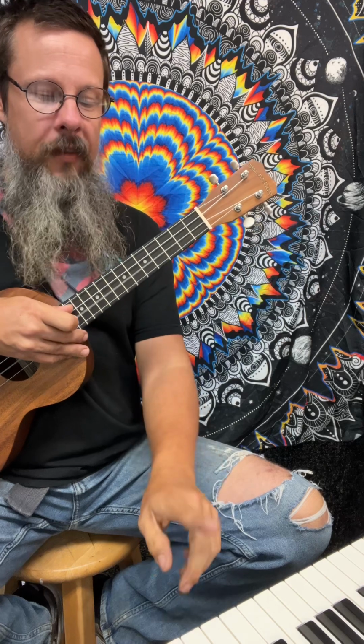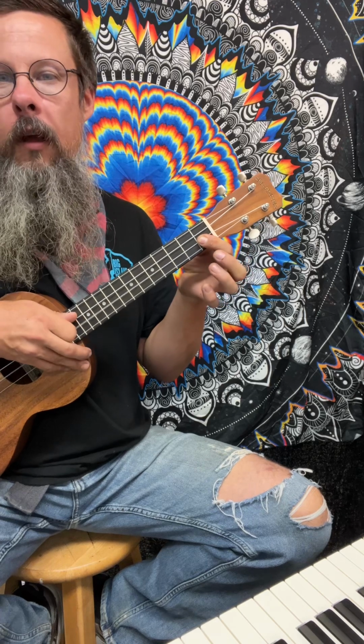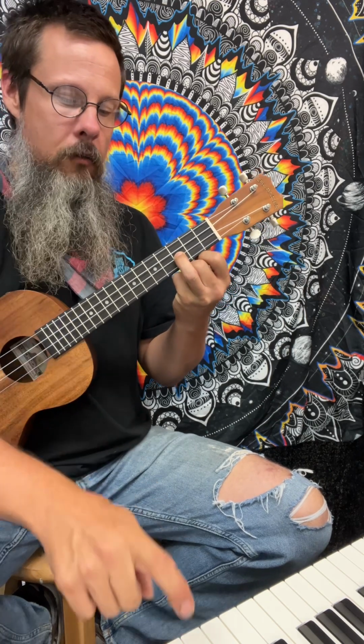The next half step is going to be to an F. We're going to take our first finger, play that open string to our first finger on the F. Our second finger is going to be playing nothing. We're going to play our third finger on the third fret of the same string, the E string. It's going to give us a G note.